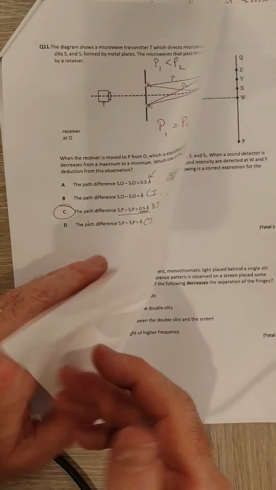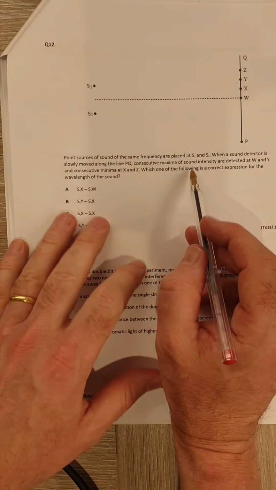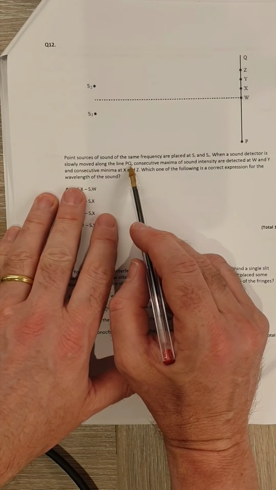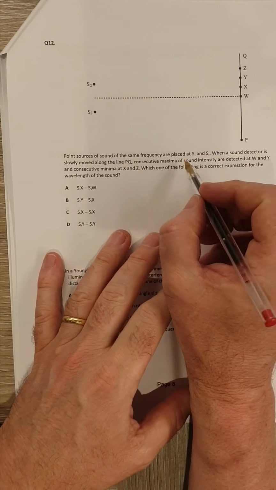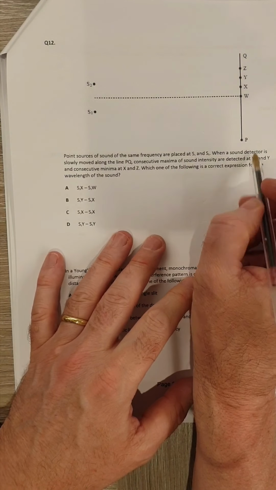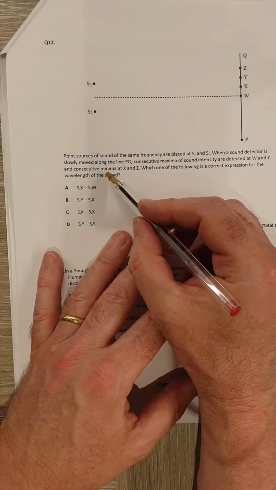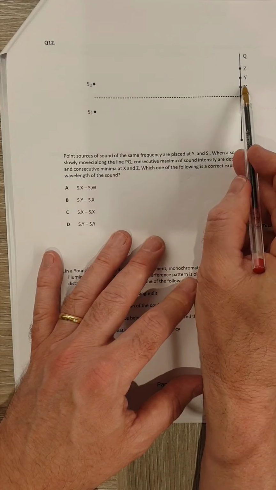Question 11. Question 12. We've got point sources of sound of the same frequency placed at S1 and S2. When a sound detector is slowly moved along the line PQ, consecutive maxima of sound intensity are detected at W, the central position, and Y, and consecutive minima at X and Z.